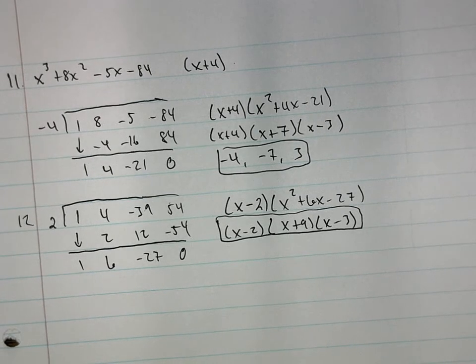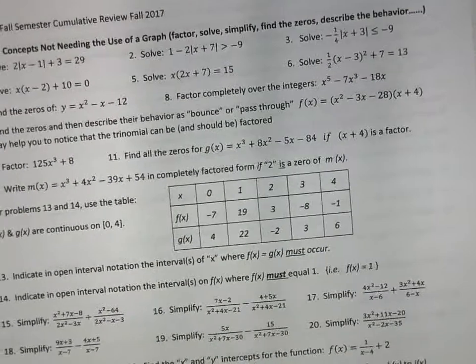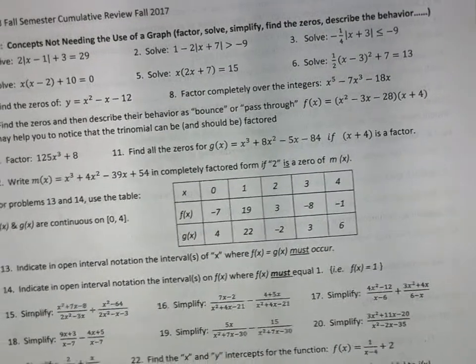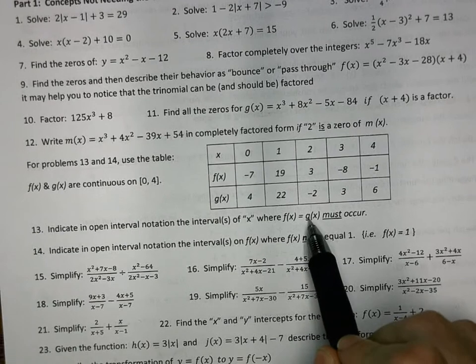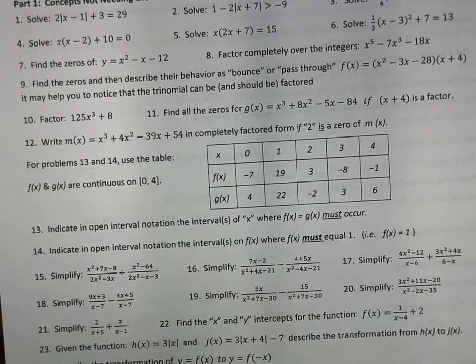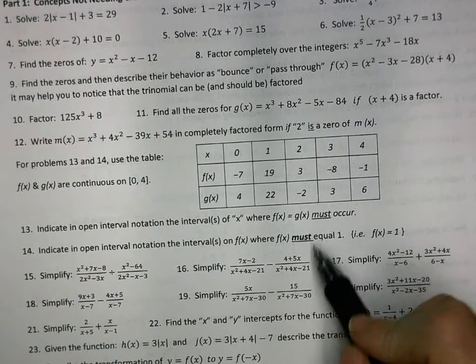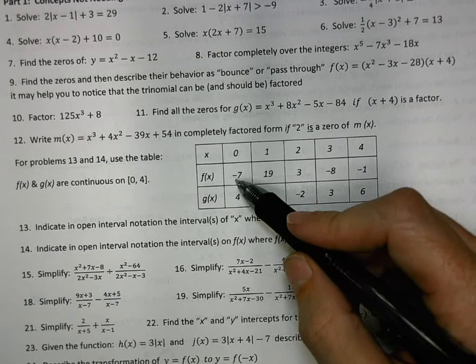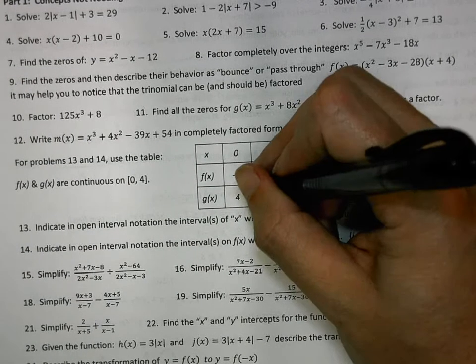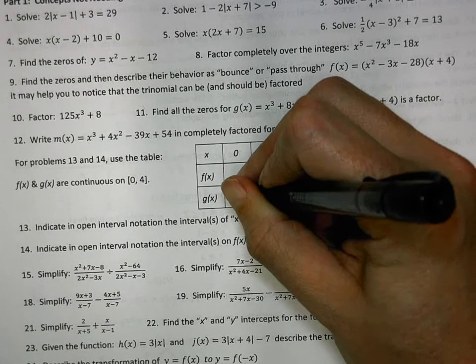For 13. Hey, these guys are continuous. And all it's asking us for is where f of x has to equal g of x. So let's figure out which one is bigger. So g is bigger than f. So G is bigger.